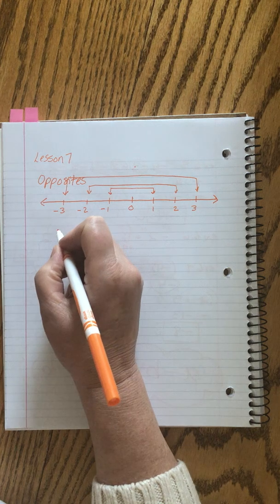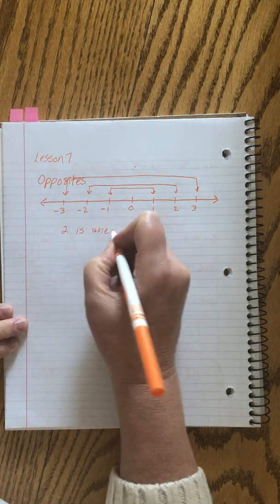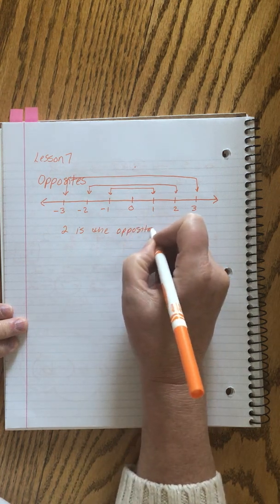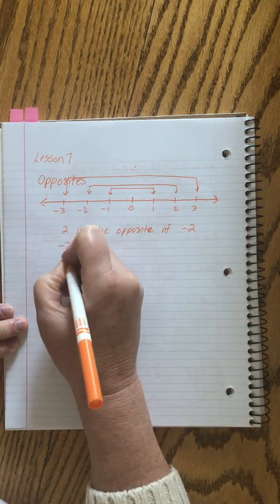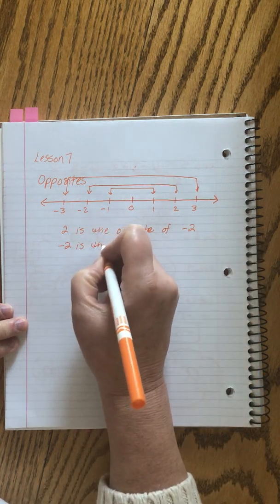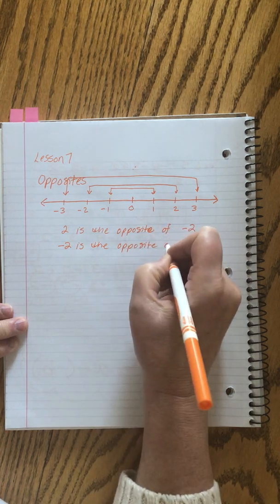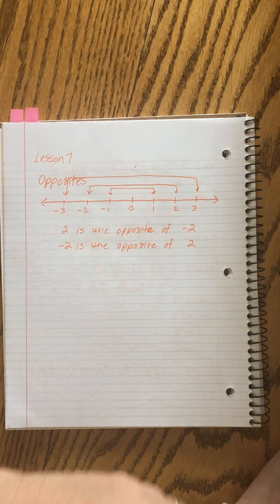So we can say that 2 is the opposite of negative 2. We can say that negative 2 is the opposite of positive 2. I'm not putting the plus sign.